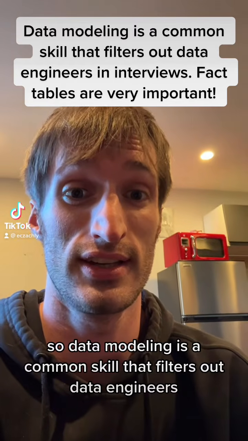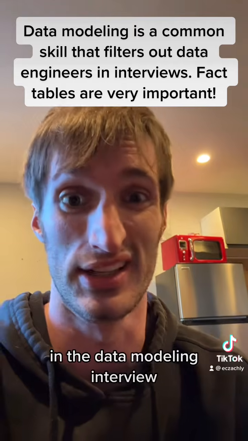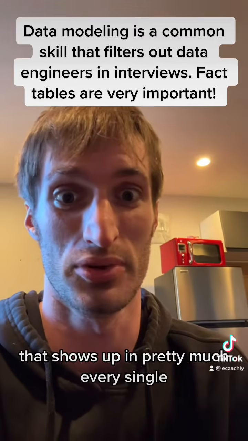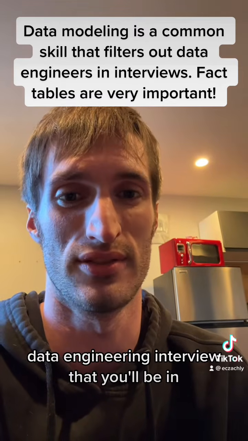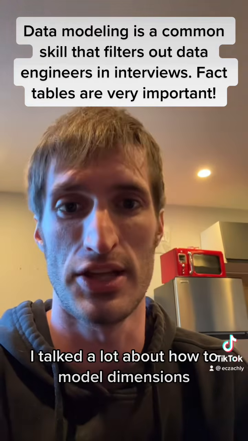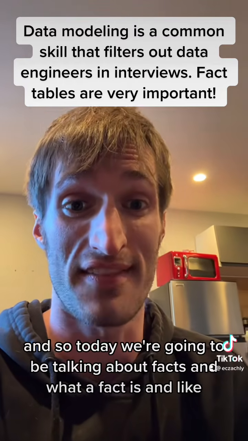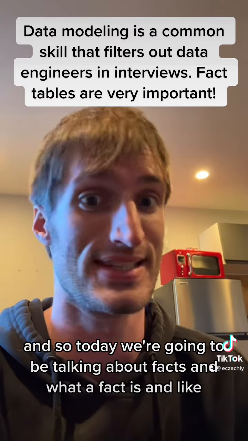So data modeling is a common skill that filters out data engineers in the data modeling interview. That shows up in pretty much every single data engineering interview that you'll be in. And in my last video, I talked a lot about how to model dimensions and whether they're time sensitive or not. And so today we're going to be talking about facts and what a fact is and how do you model it.